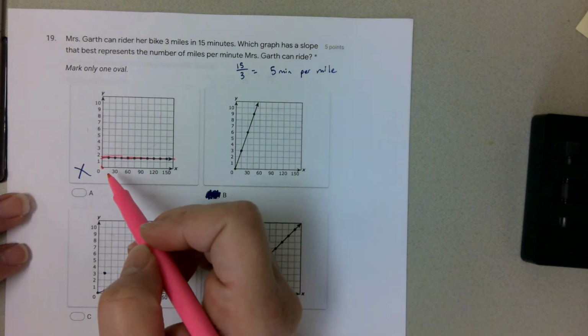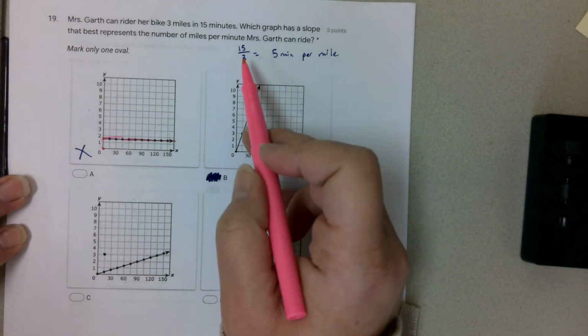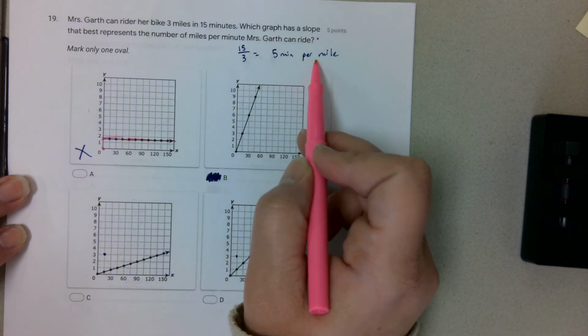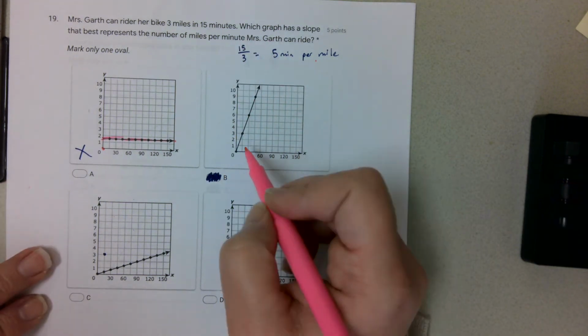So first, we're looking for a proportional graph. Okay, this one's proportional. And 15 minutes and 3 miles gives me 5 minutes and 1 mile. I just simplified mine right there.